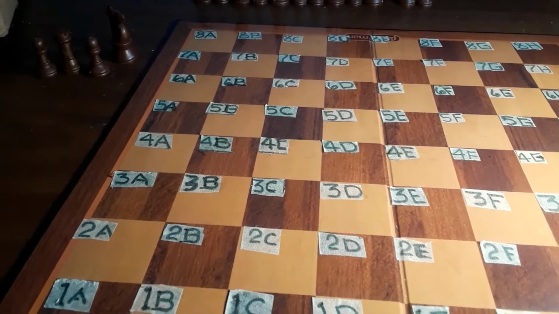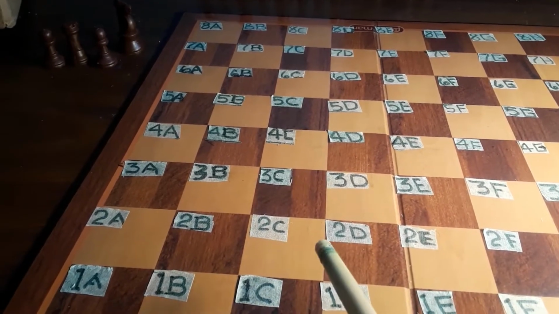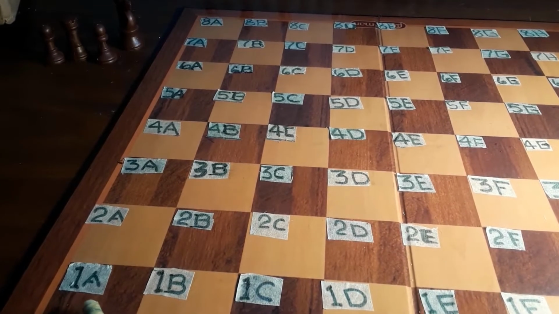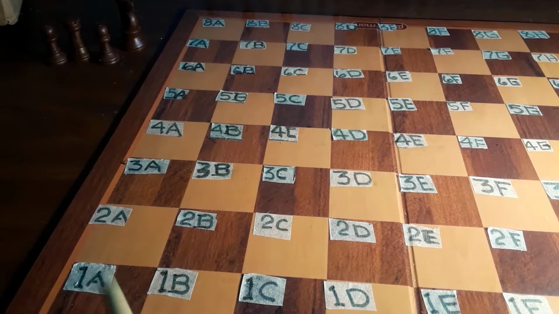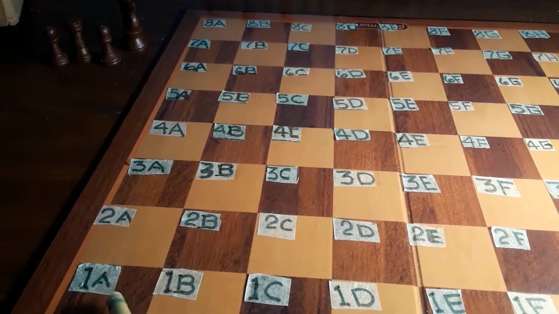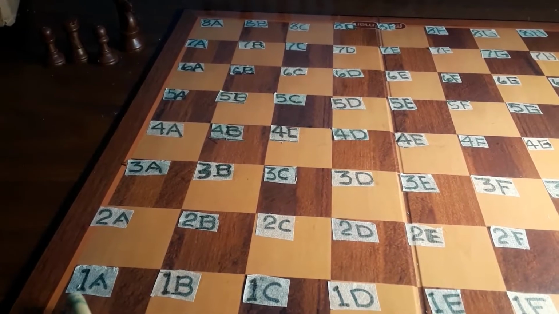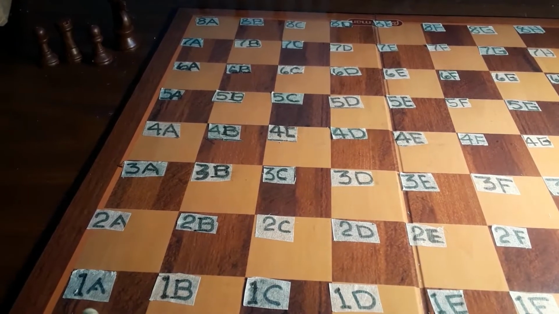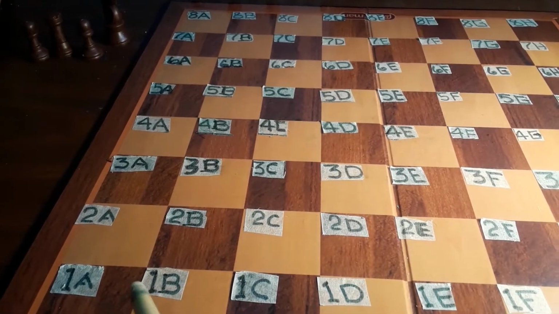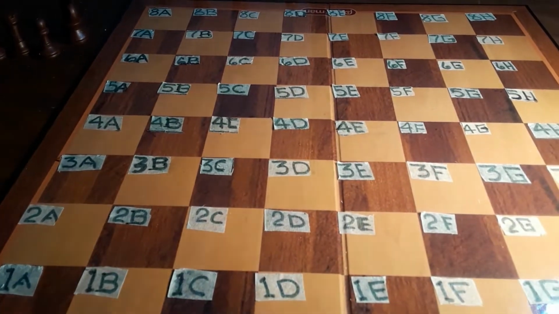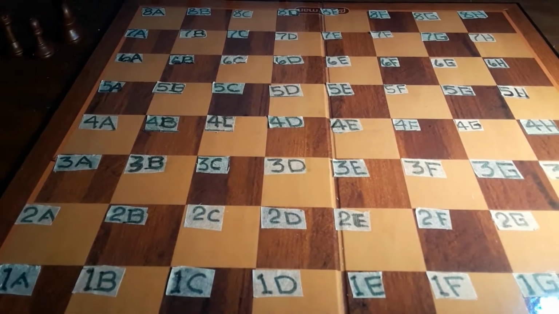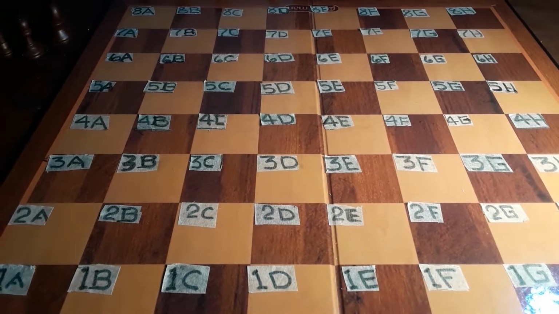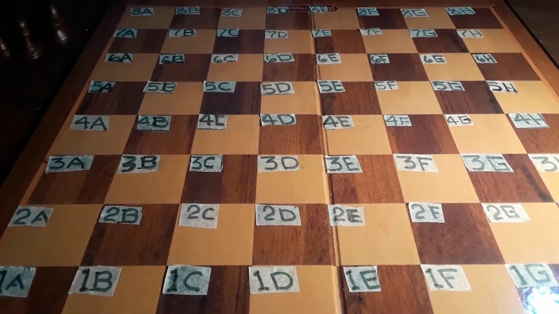It's called alphanumeric because it has numbers and letters, so it's a combination of letters and numbers. The designers of this notation assigned to the first left square the address 1A.